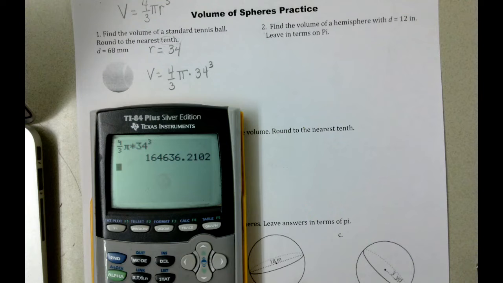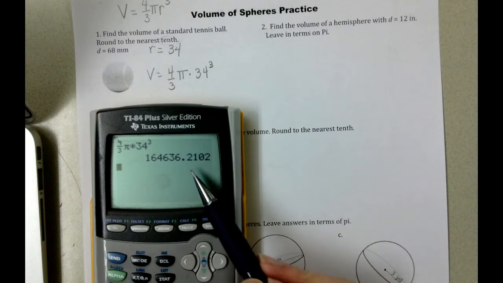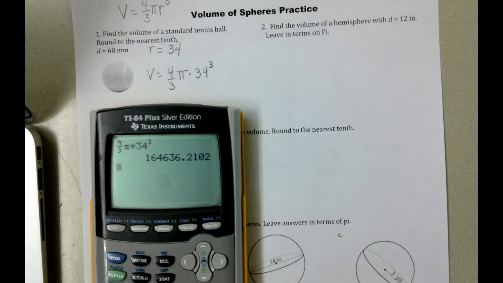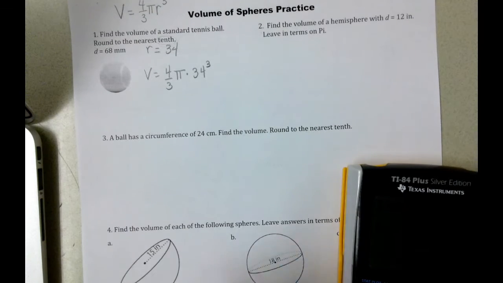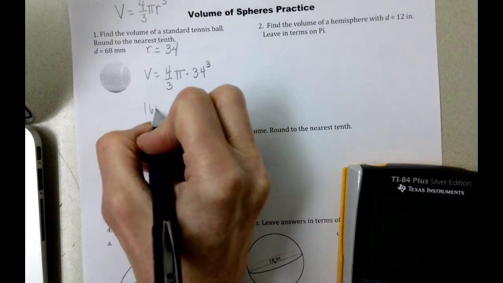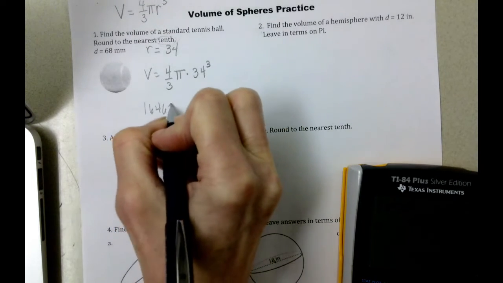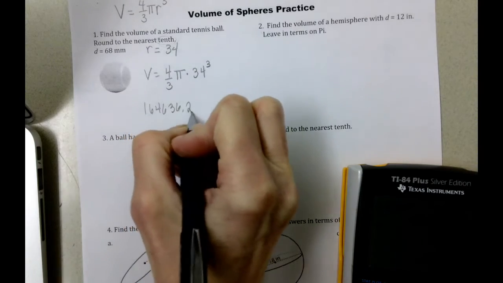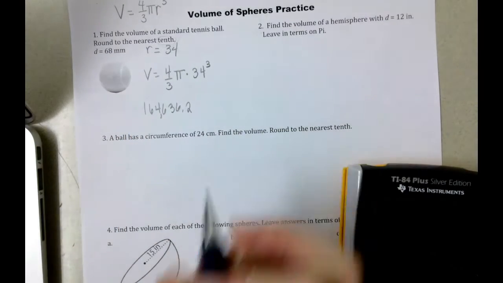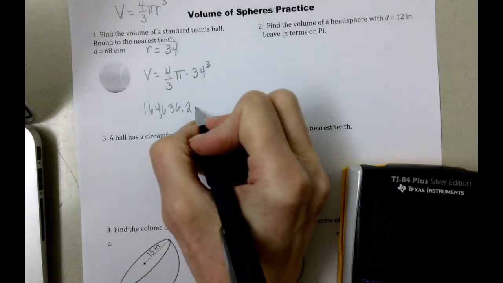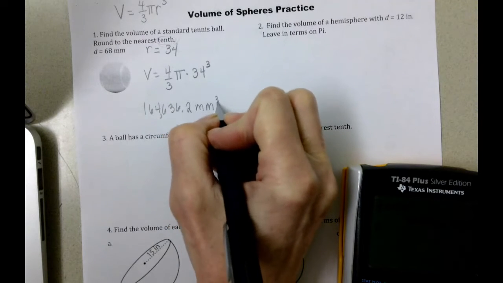And now that we've got that typed into the calculator, we get our answer here, and we can copy it down. We're rounding to the nearest tenth, so we're looking at the 1 to determine what to do to the 2. And since 1 is less than 5, we're going to leave that 2 alone. So this is 164,636.2 millimeters cubed.